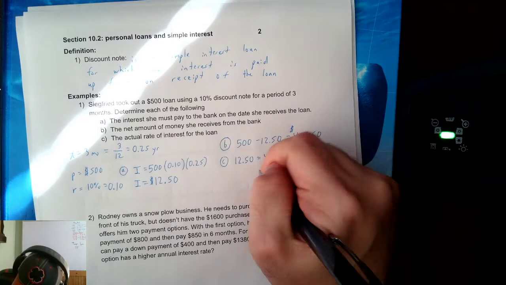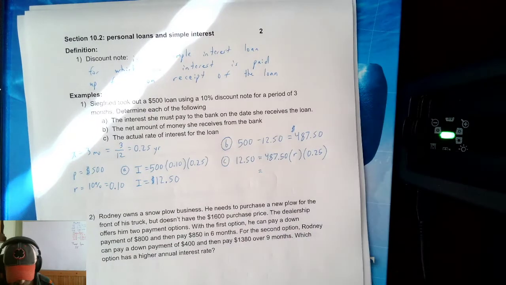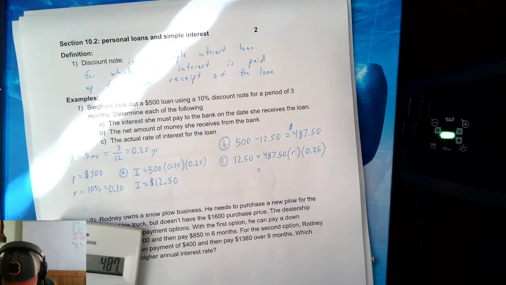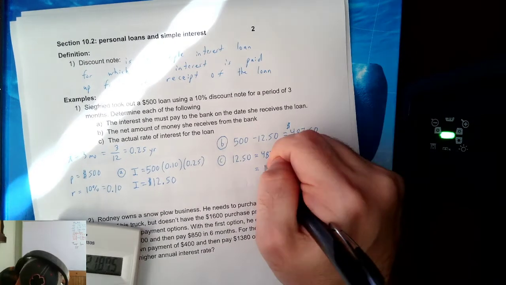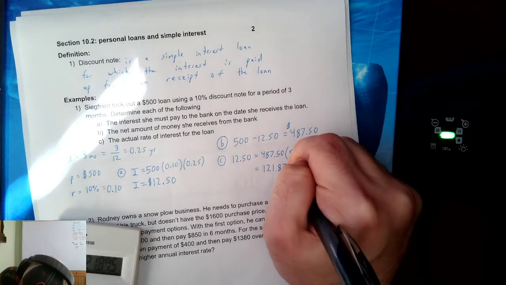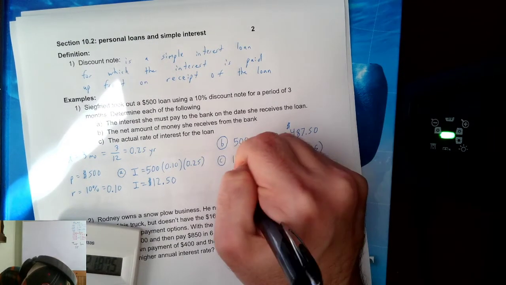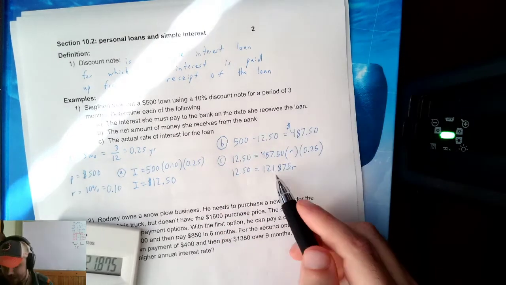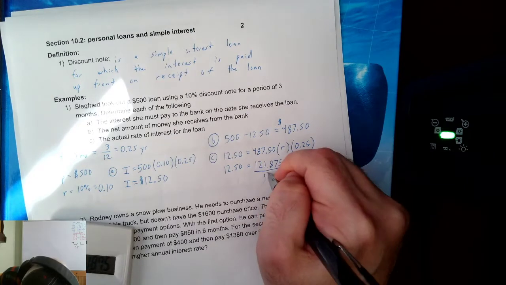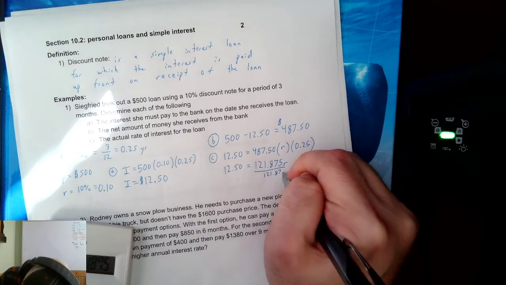Now, once again, we can clean up the right-hand side by multiplying. We have 0.25 times 487.50 gives me 121.875 R, and that should be equal to 12.50. We've got to divide both sides by 121.875, right? Divide by 121.875.